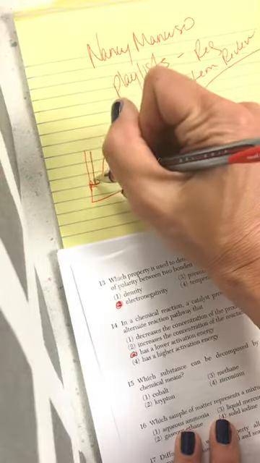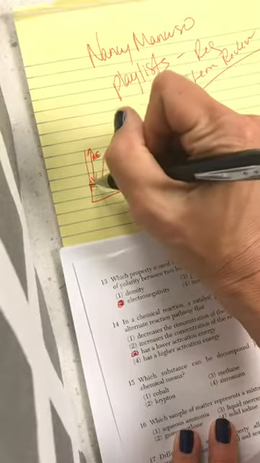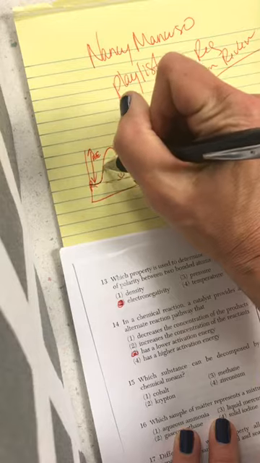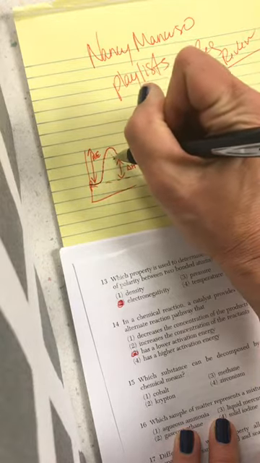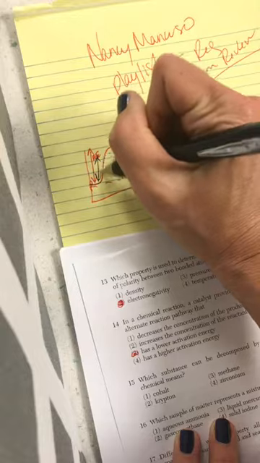And then this is my activation energy. Now, if I add a catalyst, I just got to grab another color pen. If I added a catalyst, I would draw a dotted line, start at the same place, go up, but not as high. So now my activation energy is this much. So my activation energy has decreased.